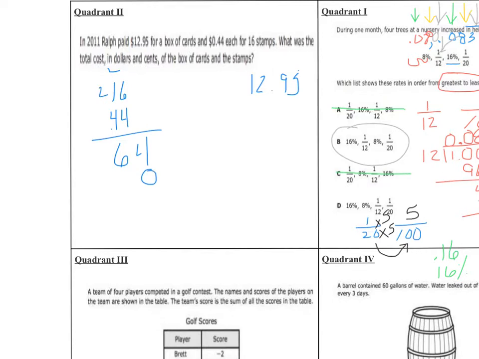4 times 6 is 24. 1 times 4 is 4, plus 2 is 6. Now I'm going to add, and I get 704. Remember that you had 2 decimal places, so my answer also needs 2 decimal places. So Ralph spent $7.04 for the stamps. Now I'm just going to add that to the cost of the box of cards.